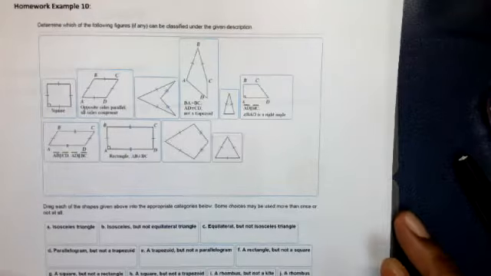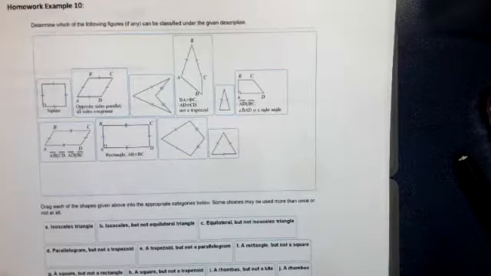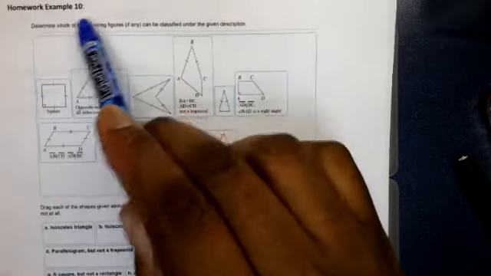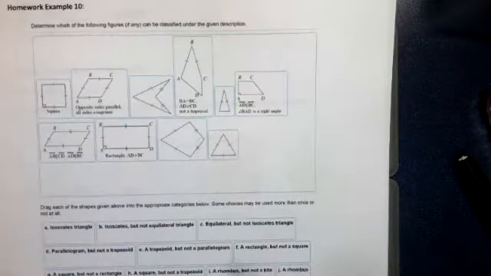All right, in this video, this is a continuation of section 11-2. This is the homework problem number 10 that I promised I was going to go over with you in a separate video, and here it is. You're going to determine which of the following figures, if any, can be classified under the given description.